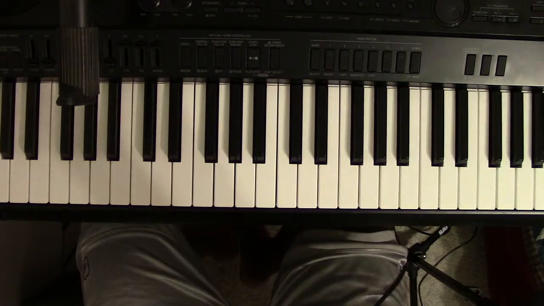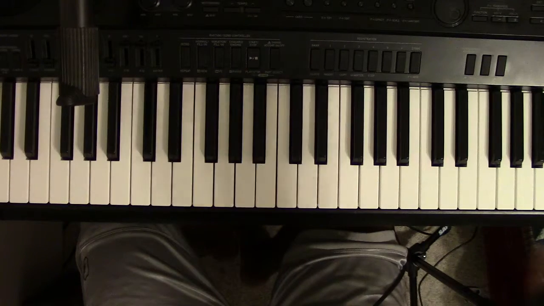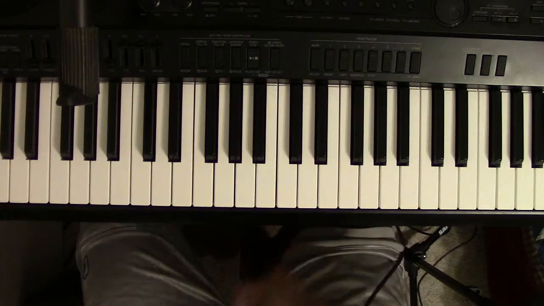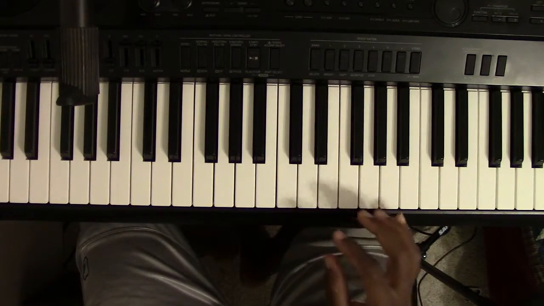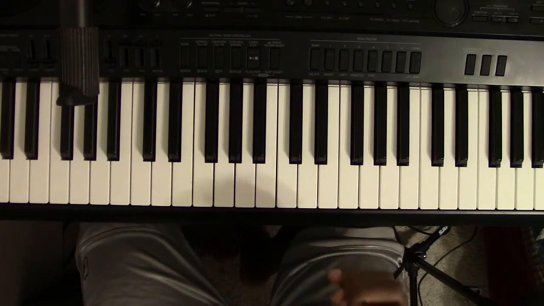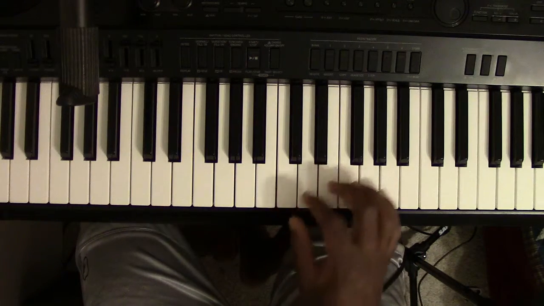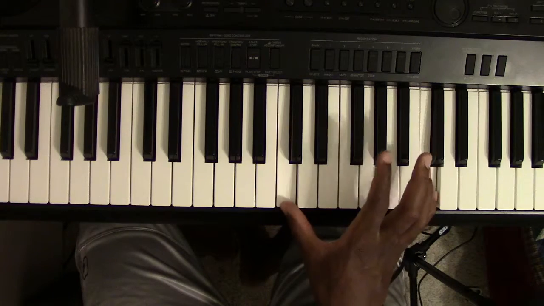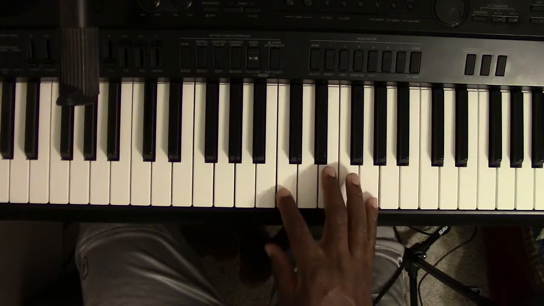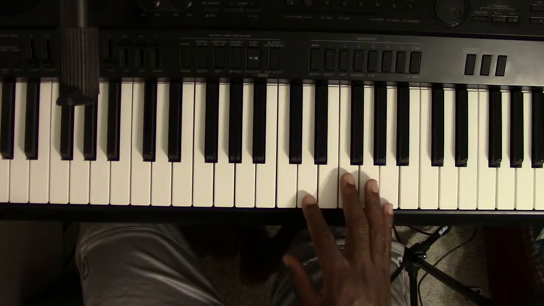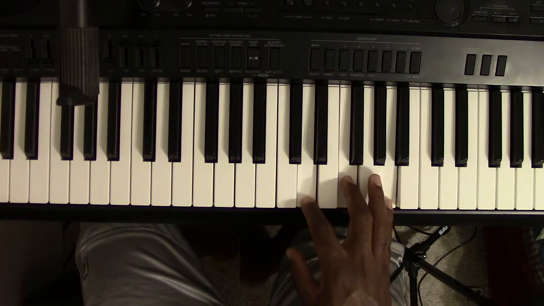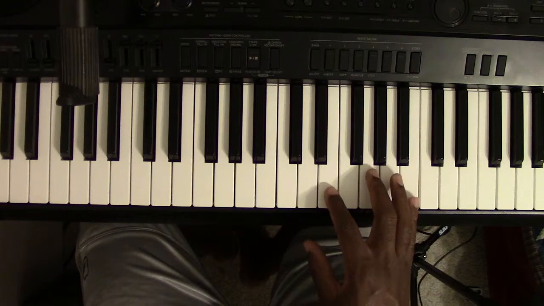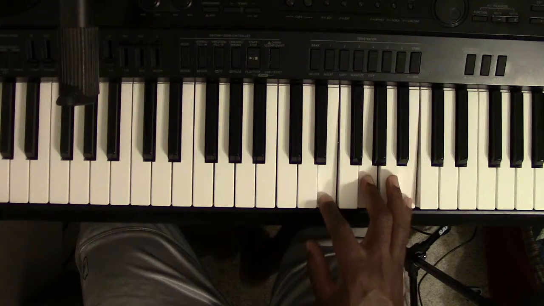Okay, so one important thing, in all the major scales, the triads have the same qualities. If you're in the key of C major, the one is always a major triad. The two, which in this case is a D, is always a minor triad, D minor. The three is always a minor triad, E minor.